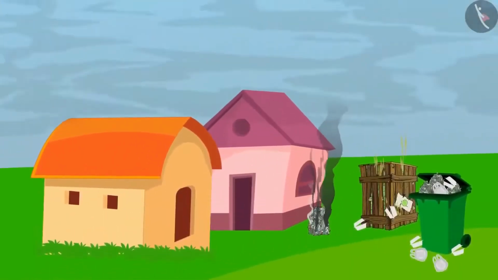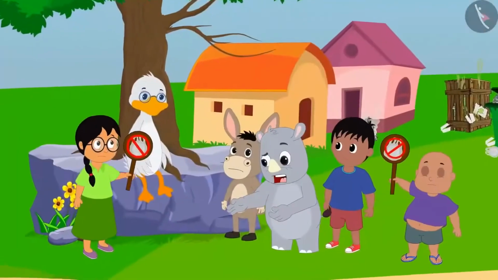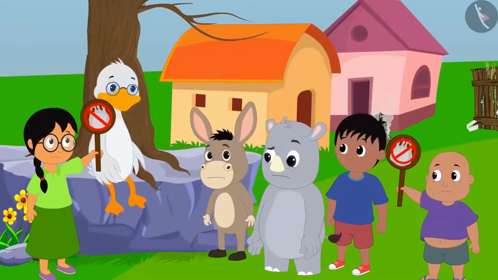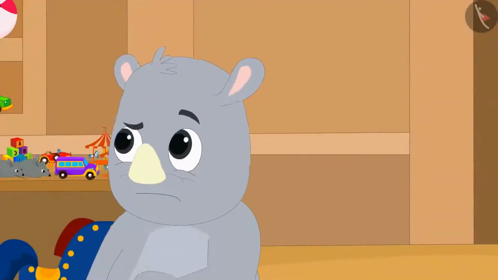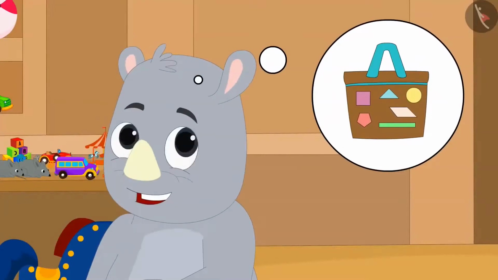Plastic is causing a lot of pollution in Champapur. Therefore, all the villagers have decided not to use plastic. Gaggu wondered if he could sell patterned cloth bags made of geometric shapes at his shop.